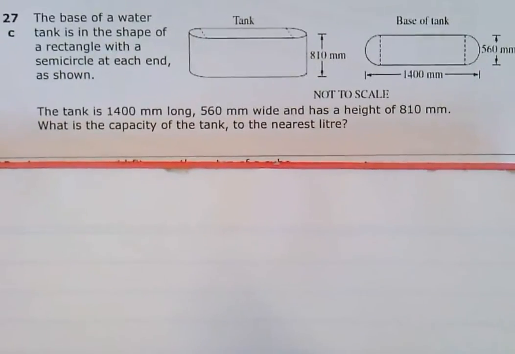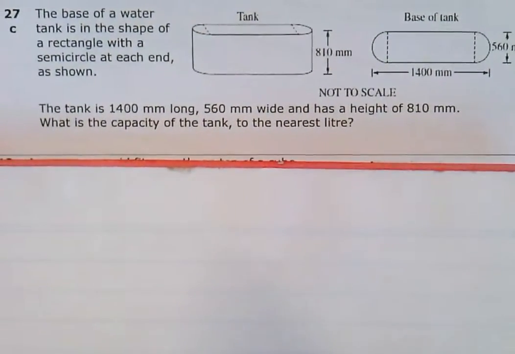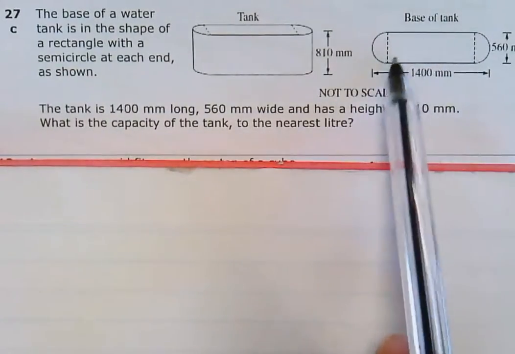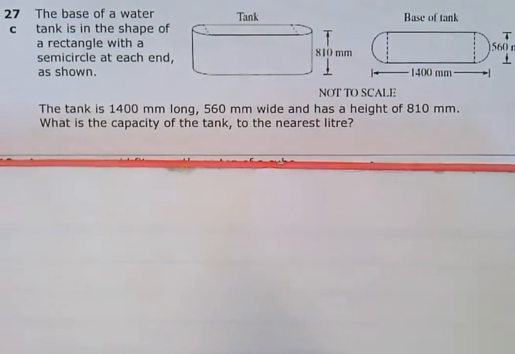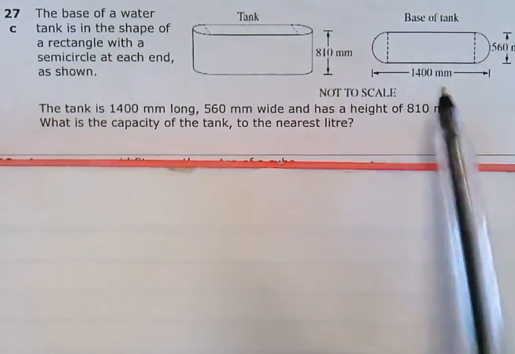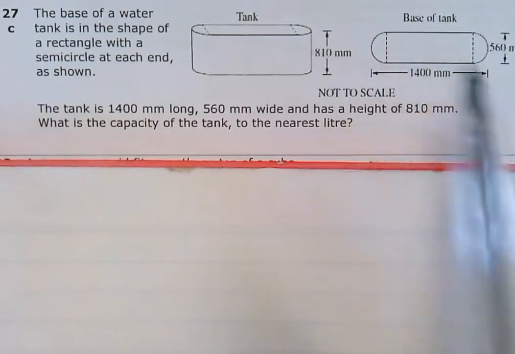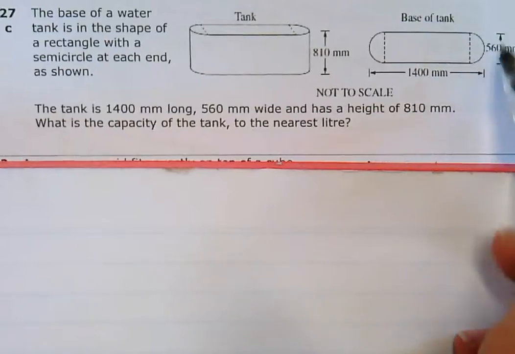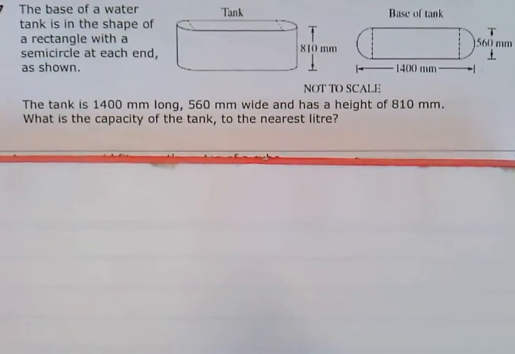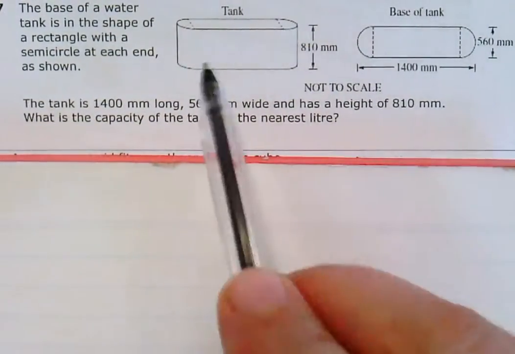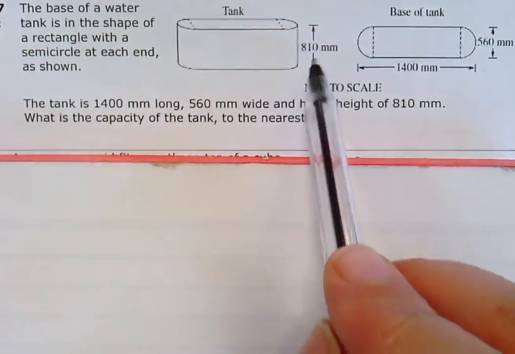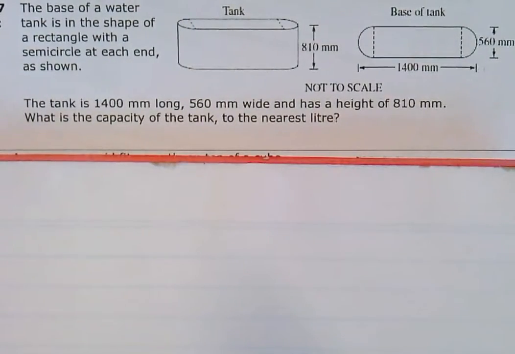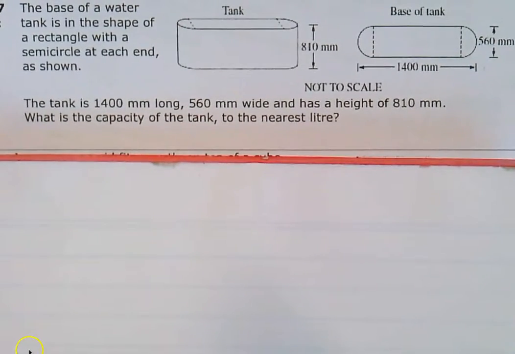2014 HSC question 27. The base of a water tank is in the shape of a rectangle with a semicircle on each end. It almost looks like a pool, actually, really. And the tank is 1,400 millimetres long, a bit small for a pool, and 560 millimetres wide. And the height of the tank, see that's the bottom, basically it's the same shape as that. The height of the tank is 810 millimetres. They want the capacity of the tank to the nearest litre.